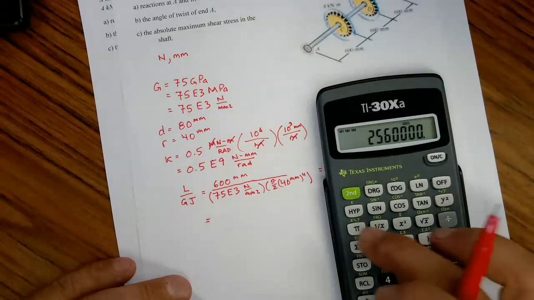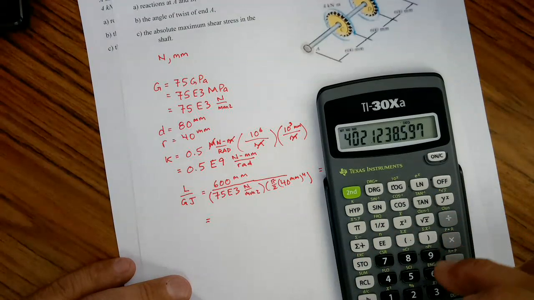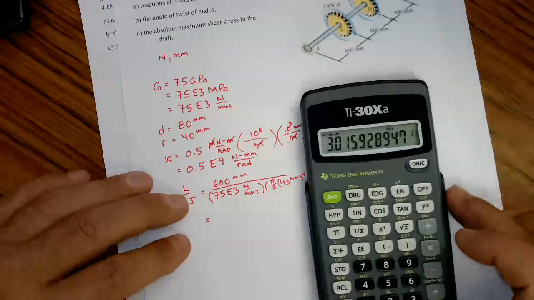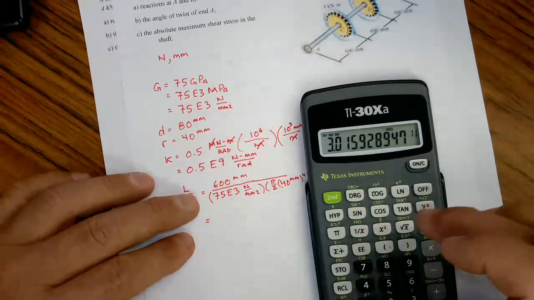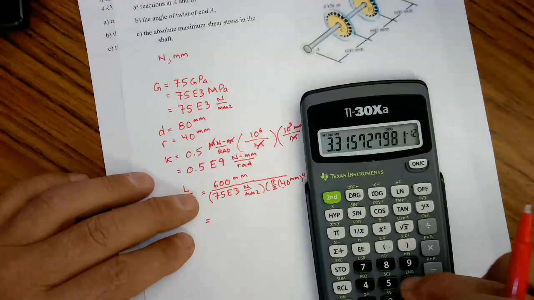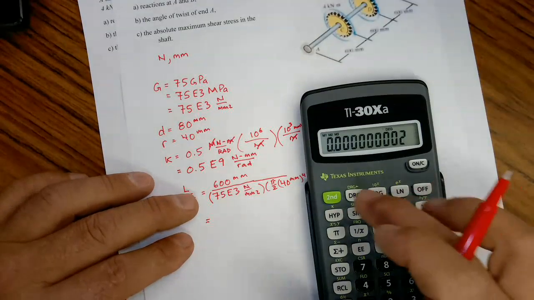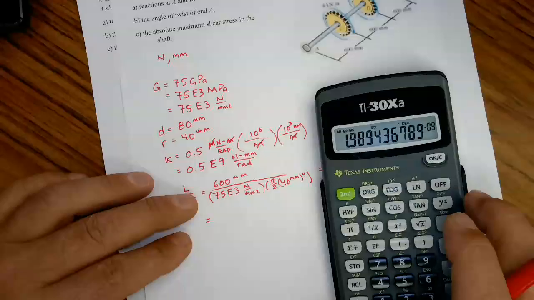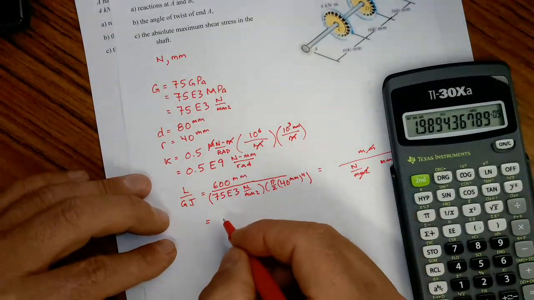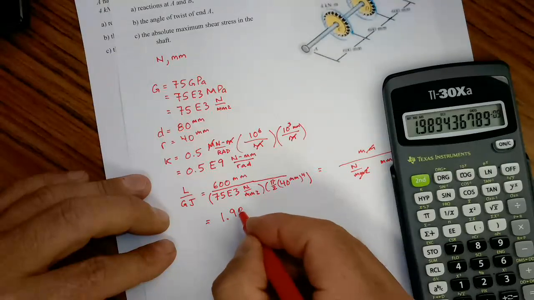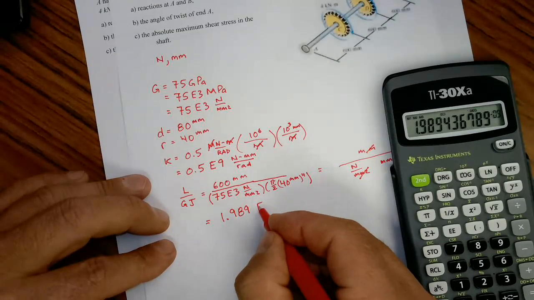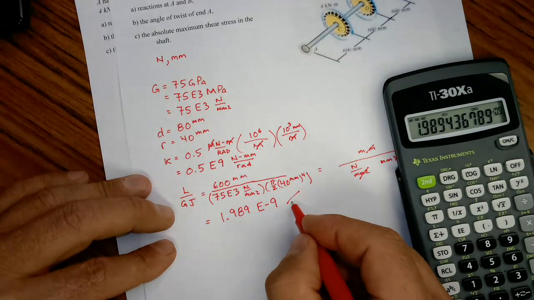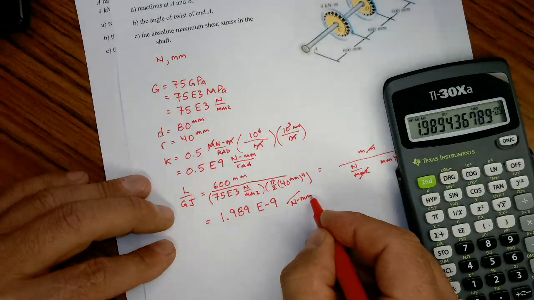40 raised to the 4th times pi divided by 2 times 75e3 equals, that's my denominator. Looks pretty big, E11. Inverse it times 600 equals, second function scientific, 1.989 E minus 9. L over GJ is 1.989 E minus 9 per Newton millimeter.